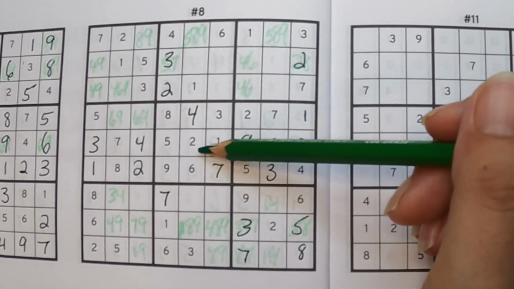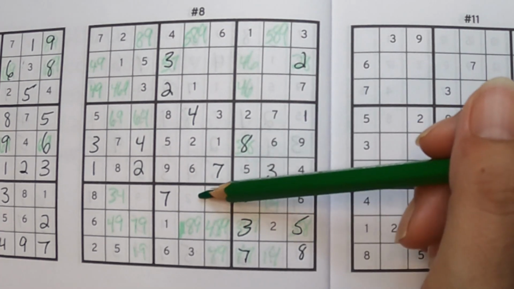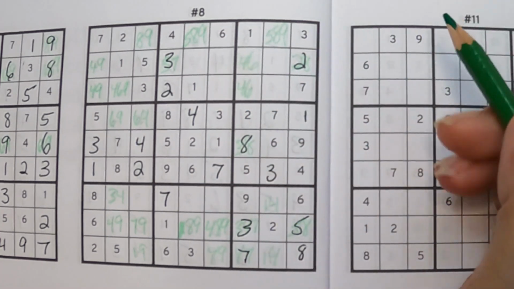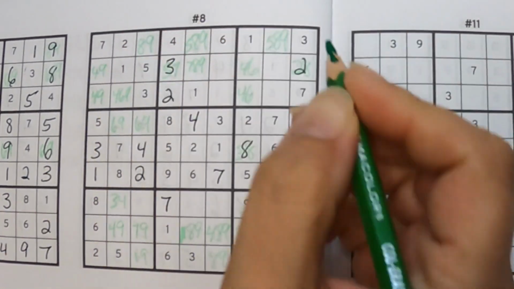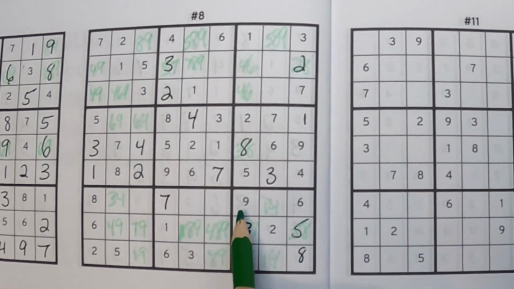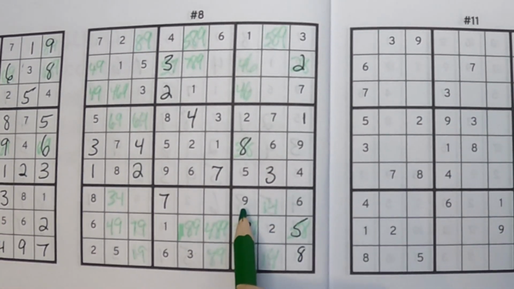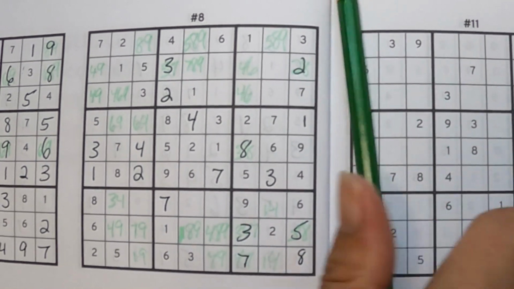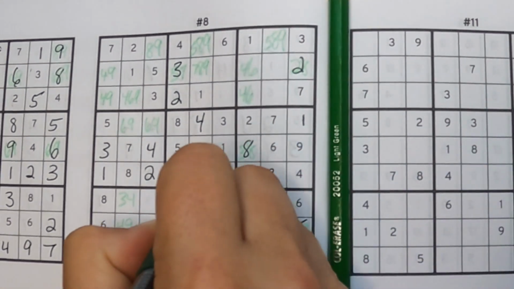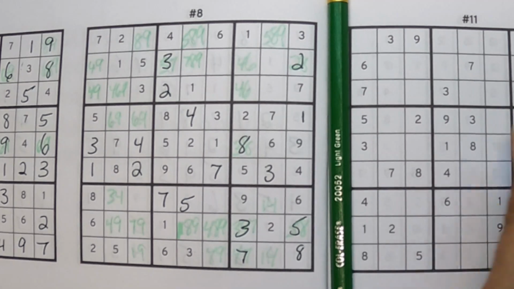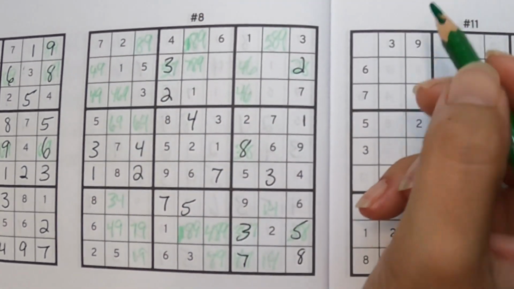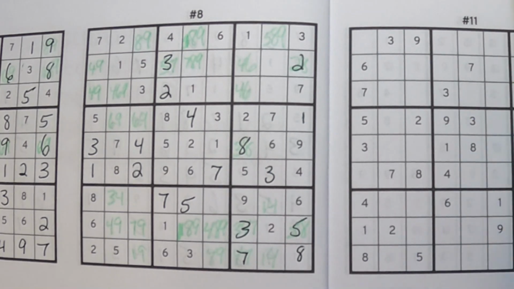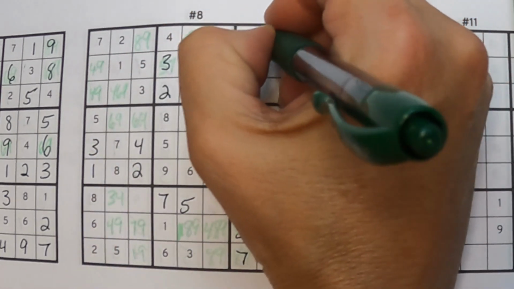For this column, we're missing 5, 7, 8, 9. Got the 5 here, so 7, 8, 9. 7, 8, and 9 here, so that makes this our 5. And then we can get rid of this 5 here. And now that means the only place our 5 can be in this top row is here.